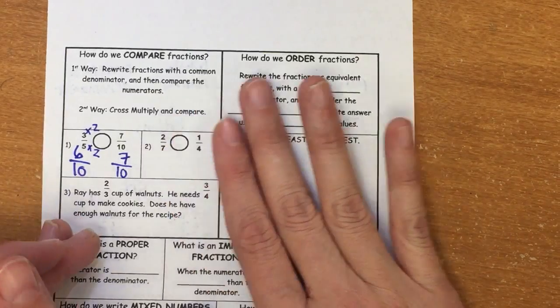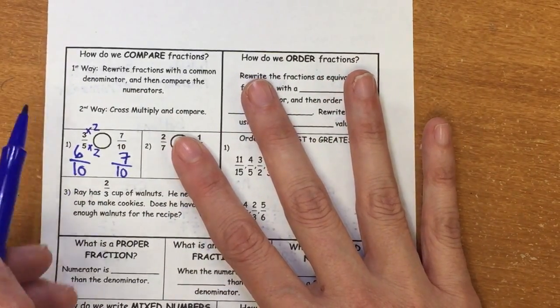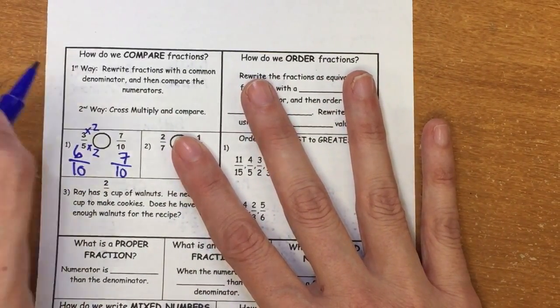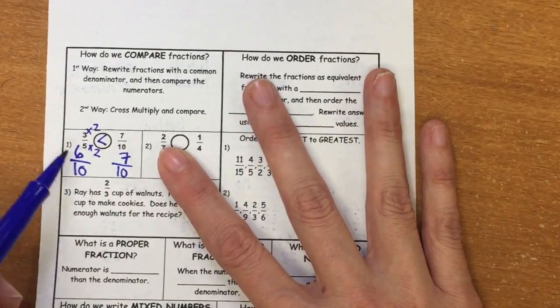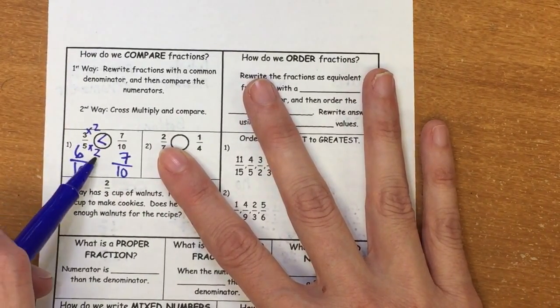Now look at your numerators. Well, 6/10 or 7/10? 7/10 is bigger than 6/10. So therefore 7/10 is bigger than 3/5, or 3/5 is less than 7/10.